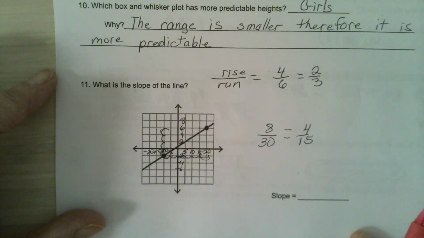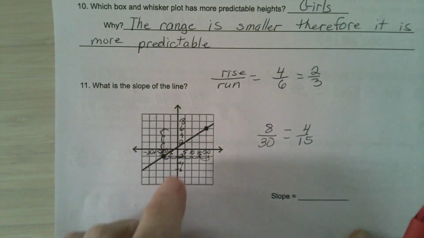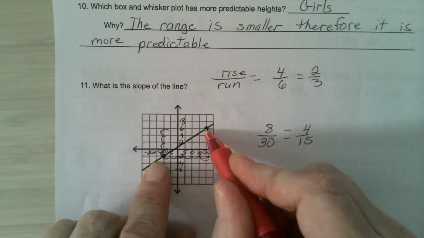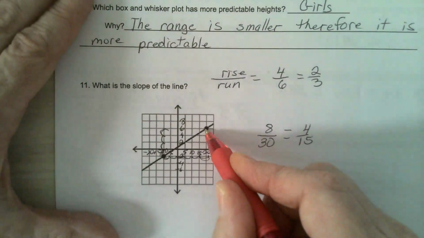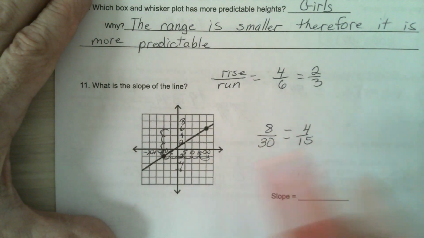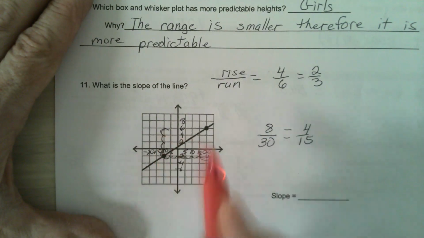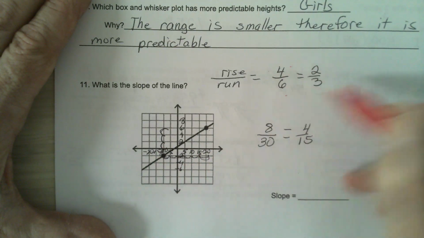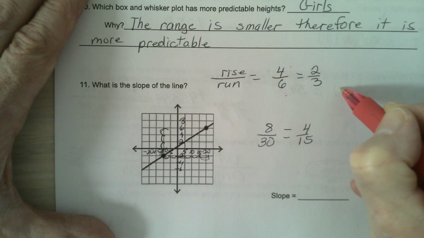Slope is rise over run. You find 2 points. Here they have this point and this point. First, we did it without the numbers on the number line. And we had you go up 4 and over 6. So it was 4/6, which would simplify to 2/3.